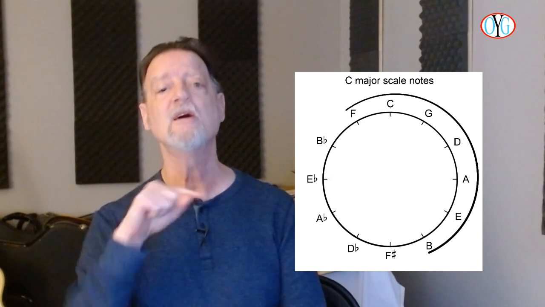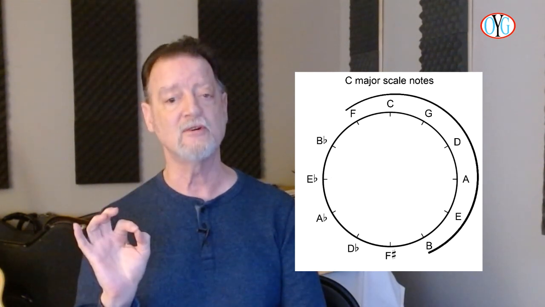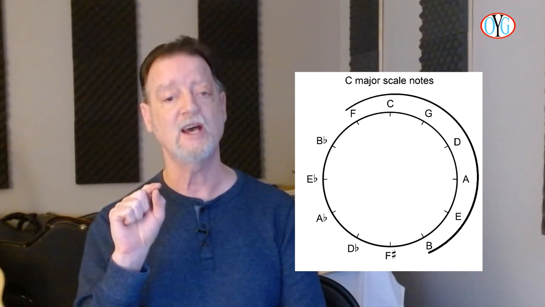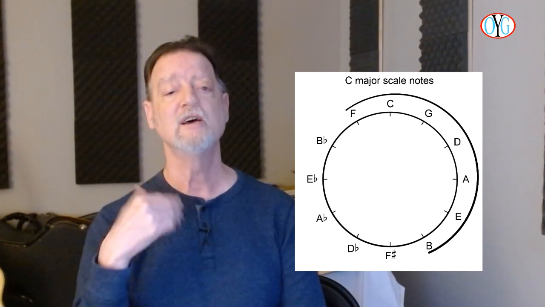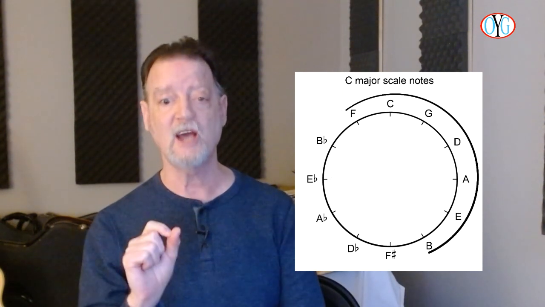The key tone is always the second note in the given arc that you're creating. So you start with the 4 tone, end with the 7 tone, and the second note of that arc, in this case, C at 12 o'clock, is the key tone. All right? And that's the key of the scale.